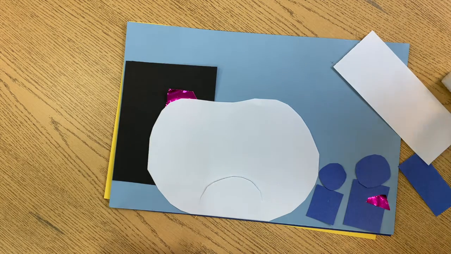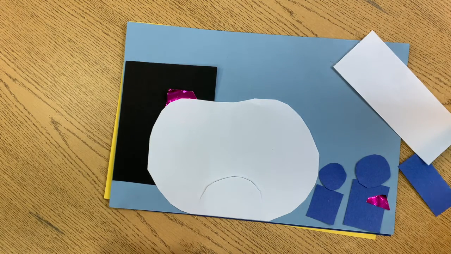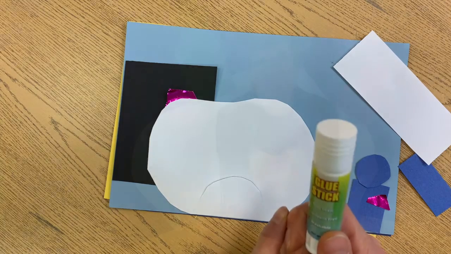When you've come up with your final favorite story, glue your pieces down. Now, of course, it would be great once you've glued your pieces down to show somebody your picture and tell them the story of your artwork.